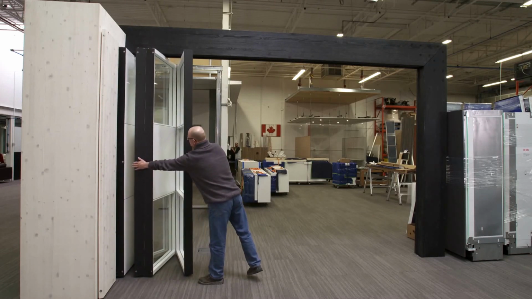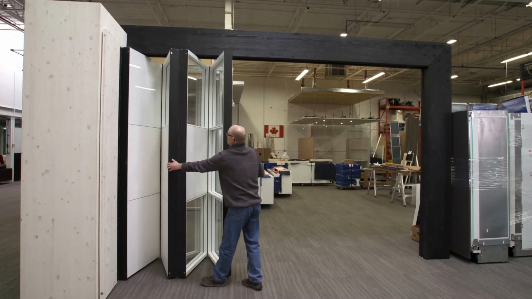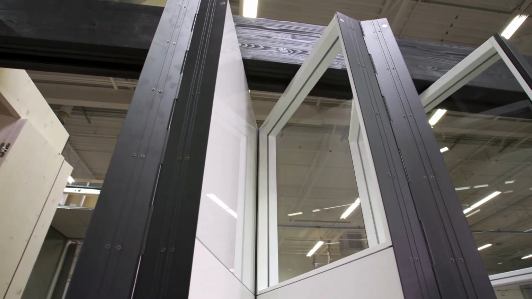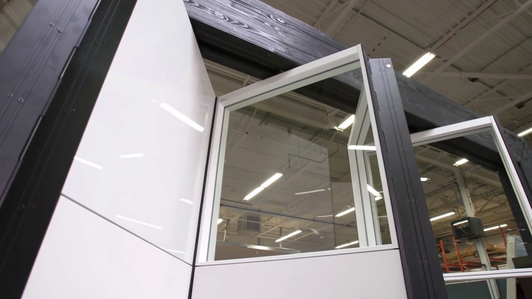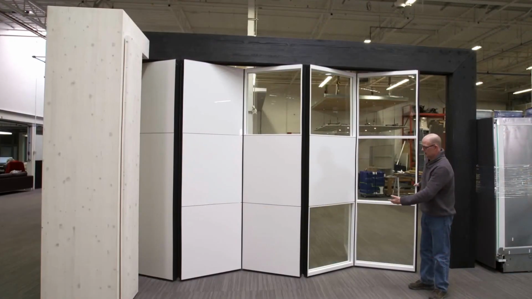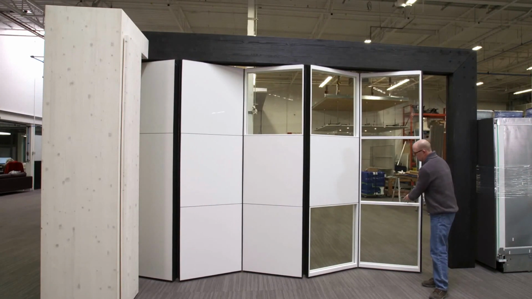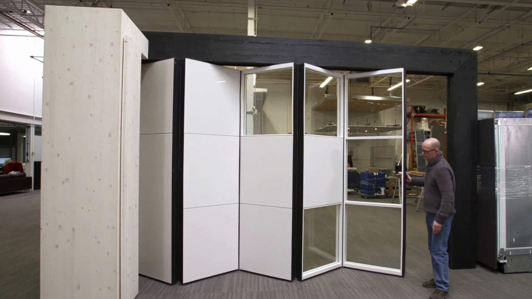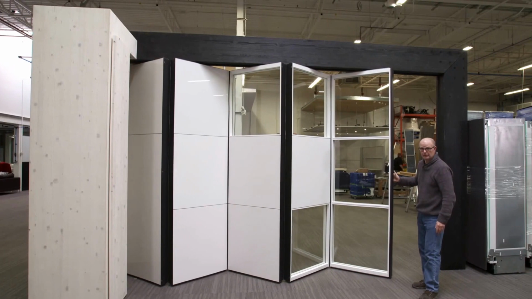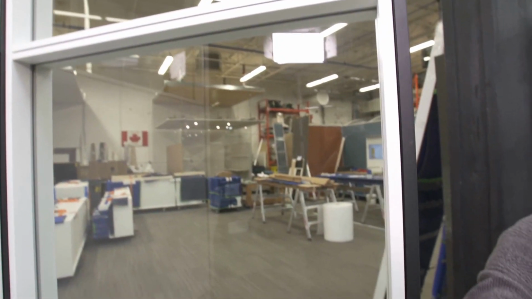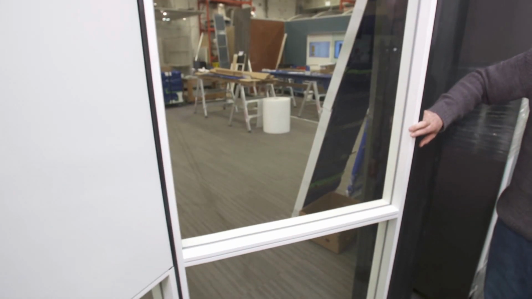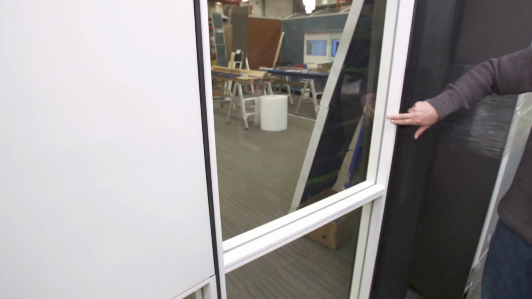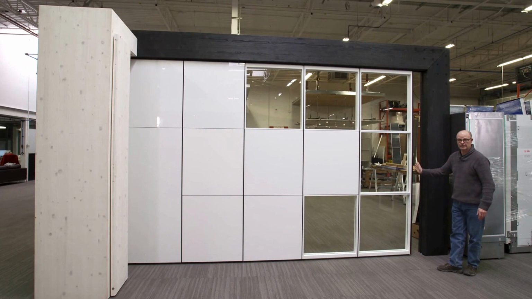So you see as it's unfolding, it's coming out upon this track, and it's essentially just articulating across the top. And you can see that as it's folding and unfolding, it's doing this as a series of parallelograms. And very little effort. You can see that I'm just moving this with a couple of fingers, and then it will finally dock and be held straight.